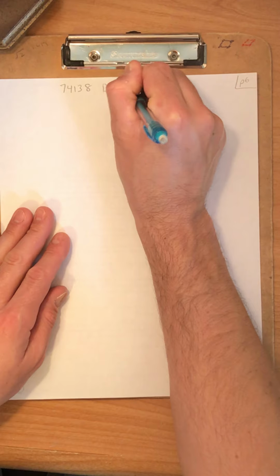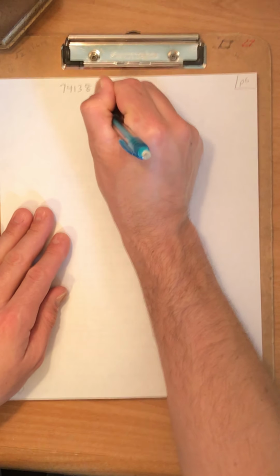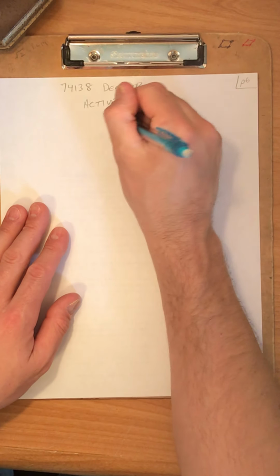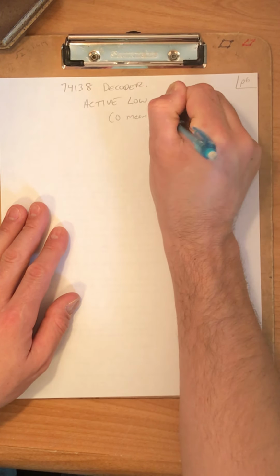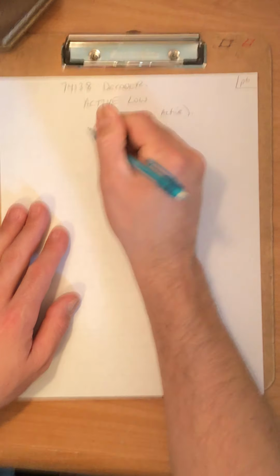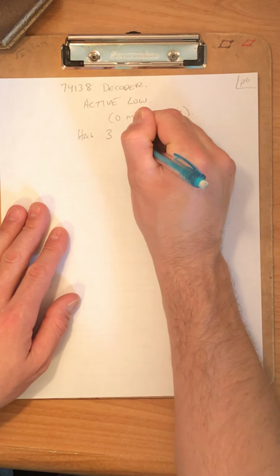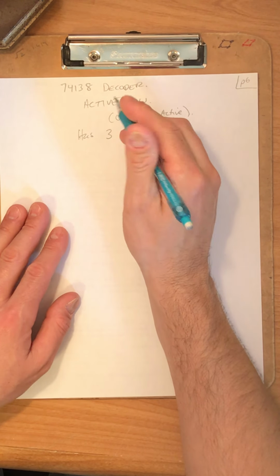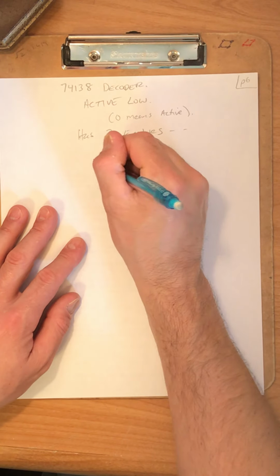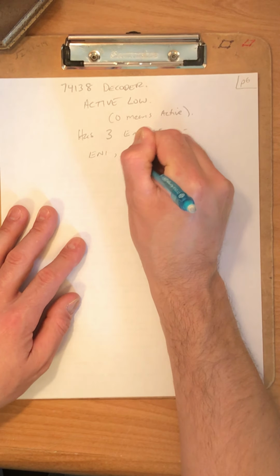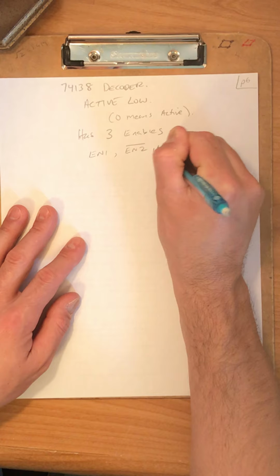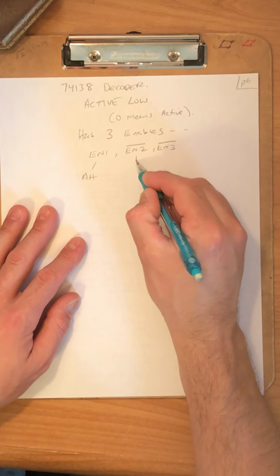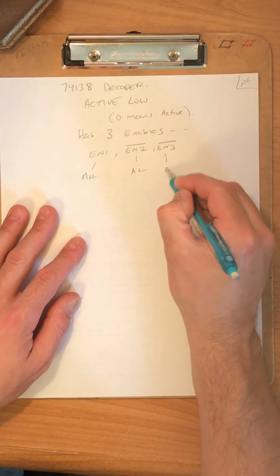74138 decoder. It's active low. That means a 0 means active. It has 3 enables. Enable 1, enable 2, and enable 3. So this is active high, active low, and active low.